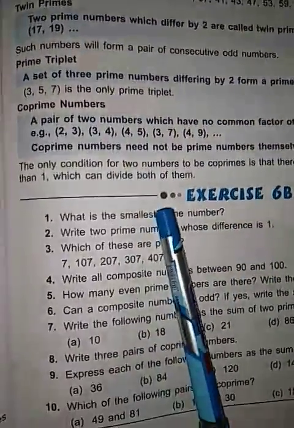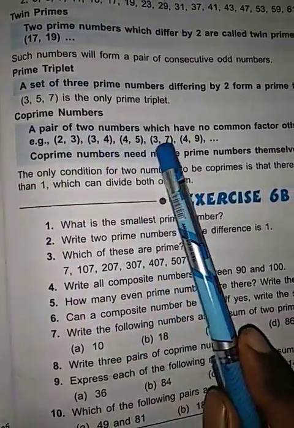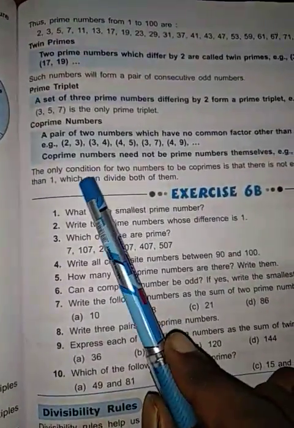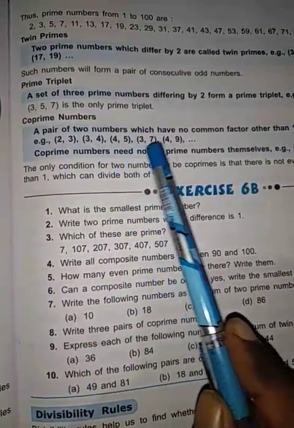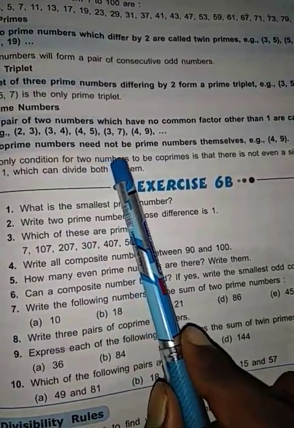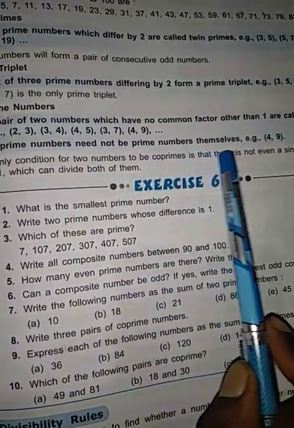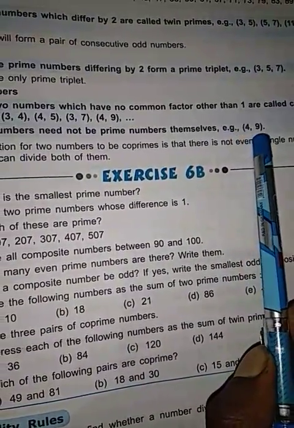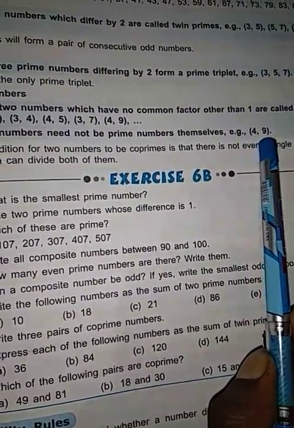Now co-prime numbers. A pair of two numbers which have no common factors other than 1 are called co-prime numbers. For example, 2 and 3, 3 and 4, 4 and 5, 3 and 7, 4 and 9. Co-prime numbers need not be prime numbers themselves. For example, 4 and 9. 4 is an even number, 9 is an odd number.